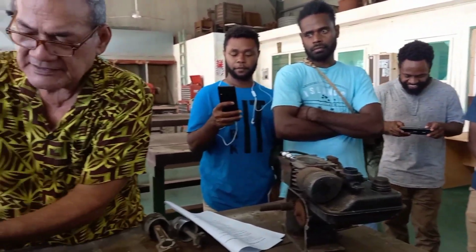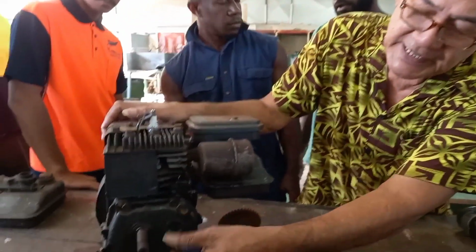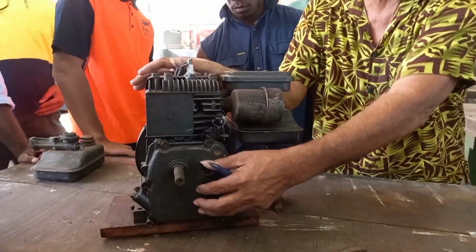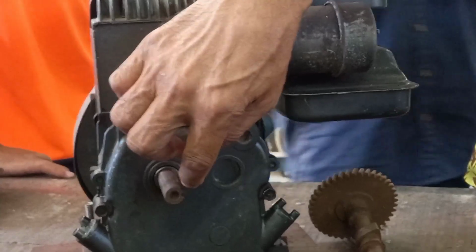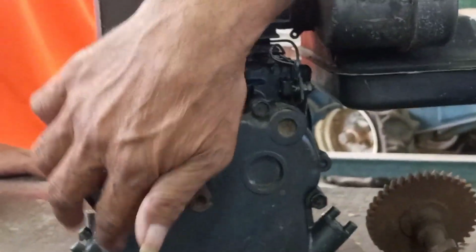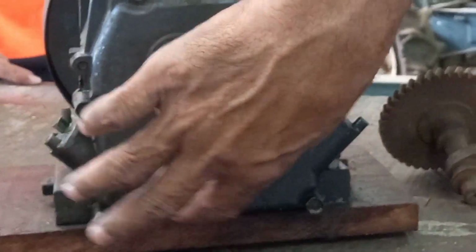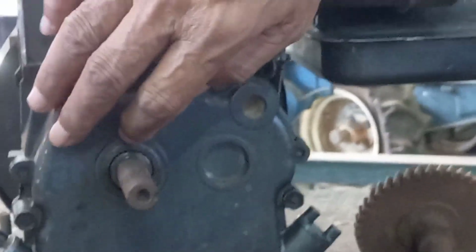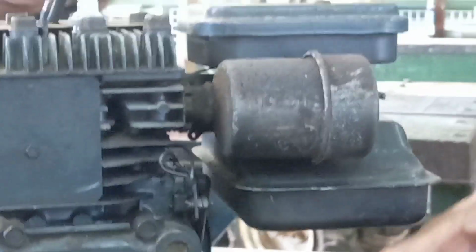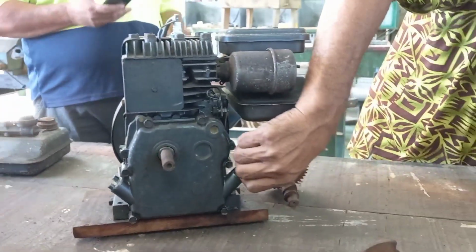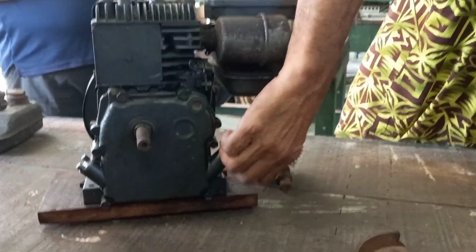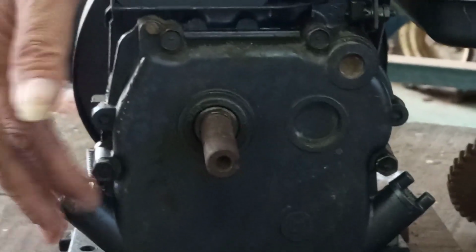You see, this is the oil tank. This is the crankcase. Remember, this is the crankshaft, and below the crankshaft is where the crankcase is located. As I said, this is the oil tank. You open the oil tank using this one here and that one there.